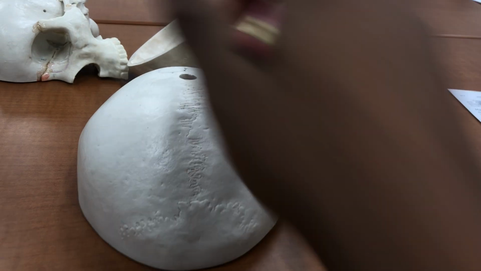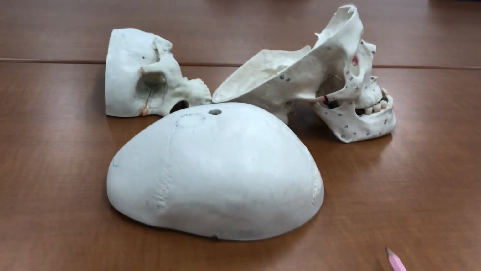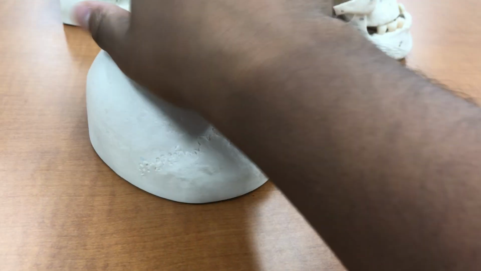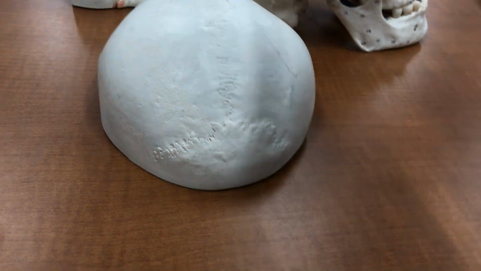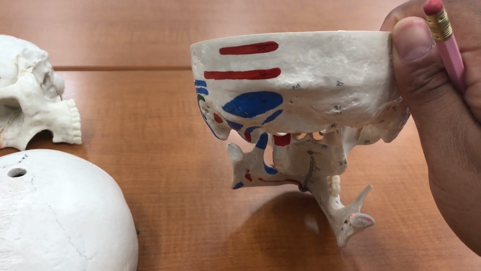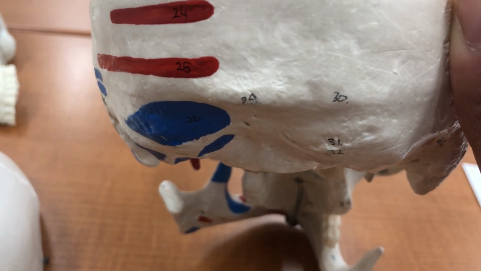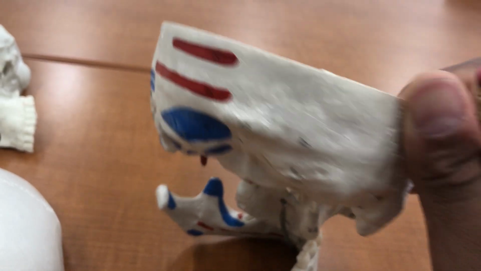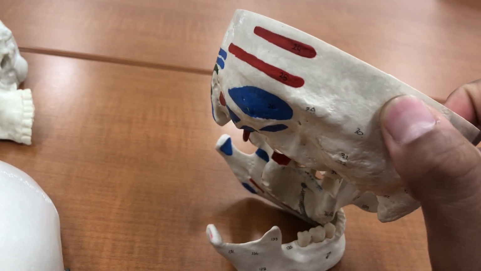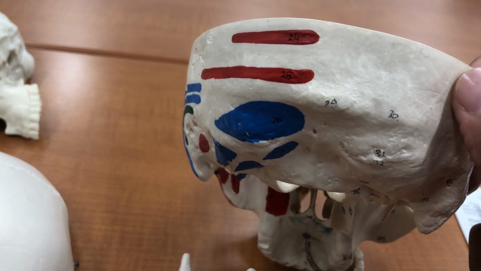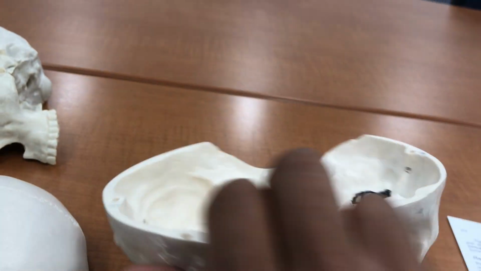you rotate your calvaria. This is a lateral view of the calvaria. This is your frontal bone, parietal bone. I'm not sure if I'm pronouncing it right. And this is your occipital bone. It's right here in the back as well. The occipital bone, I'm going to call it number 30, right where those two red lines are. This is all the occipital bone. And number 20 is the external occipital protuberance.